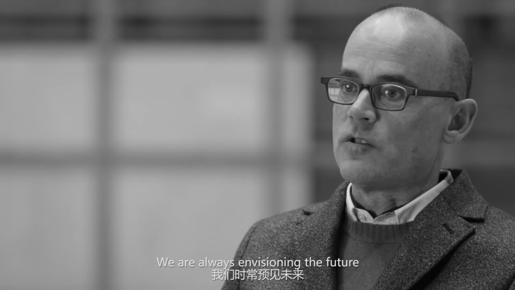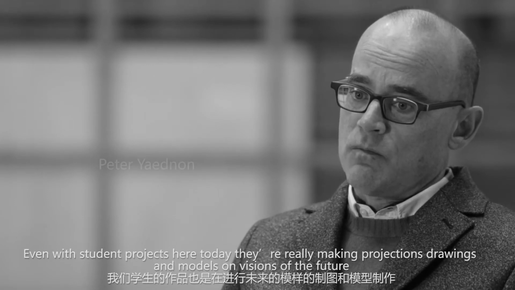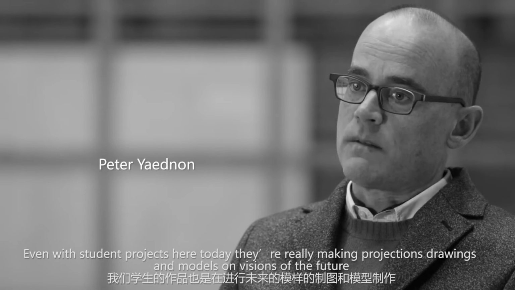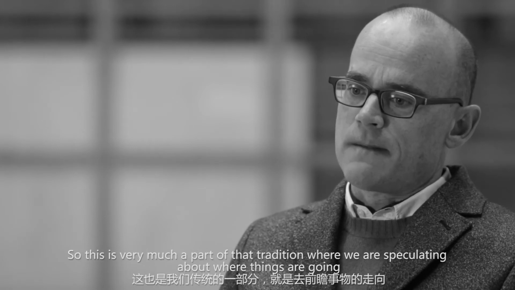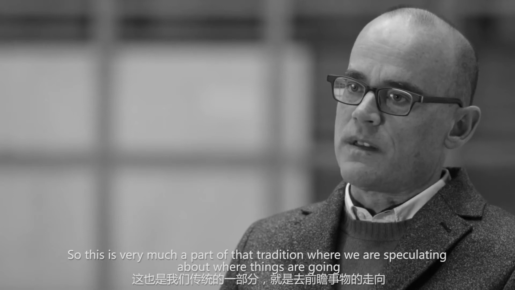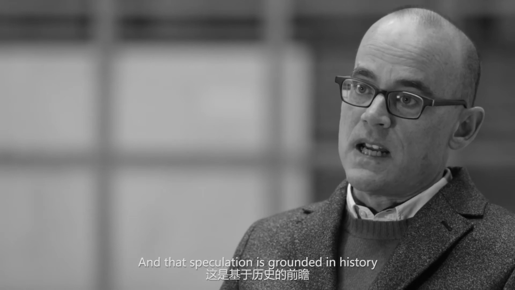We're always envisioning the future. Even with student projects here today, they're really making projections, drawings, and models on an envisioned future. So this is very much a part of that tradition where we're speculating about where things are going. And that speculation is grounded in history.